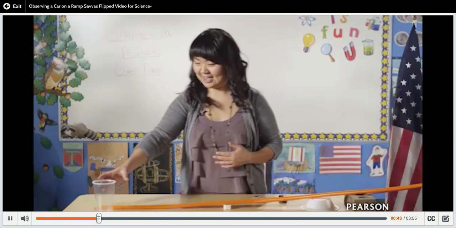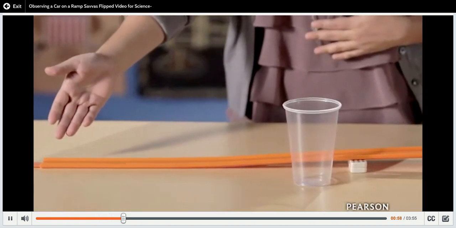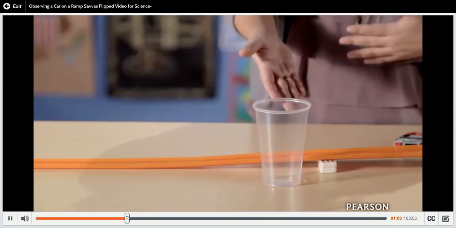Let's look at a couple of objects to observe how they move. Take a look at this plastic cup. Is it moving? No. How about now? Yes. I applied the force of push to cause the object to move. How did the position of the cup change after I applied the force? It moved across the desk. It moved from this position to this position.